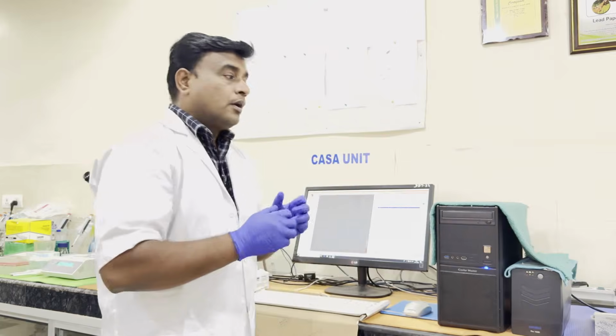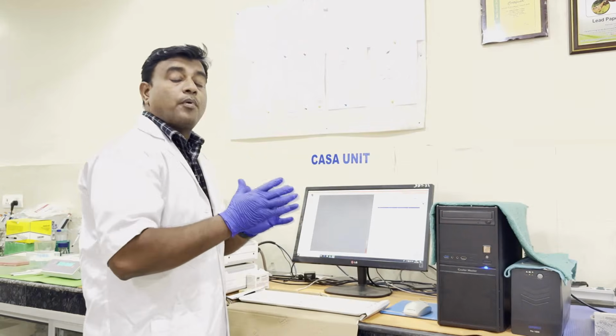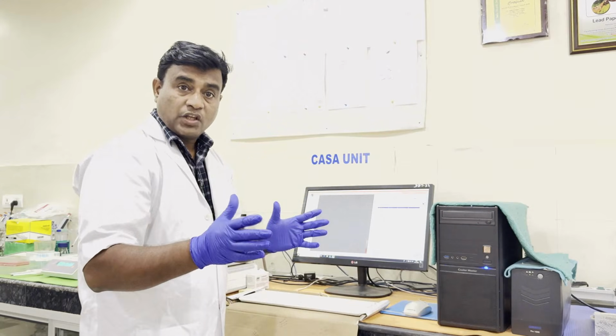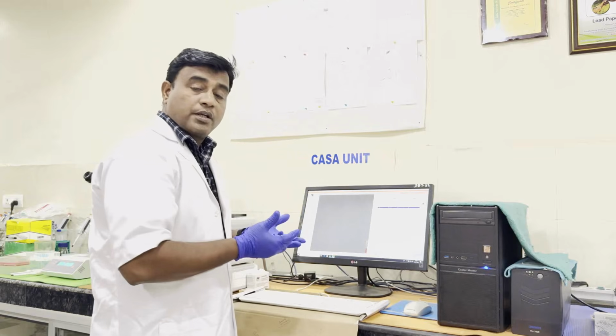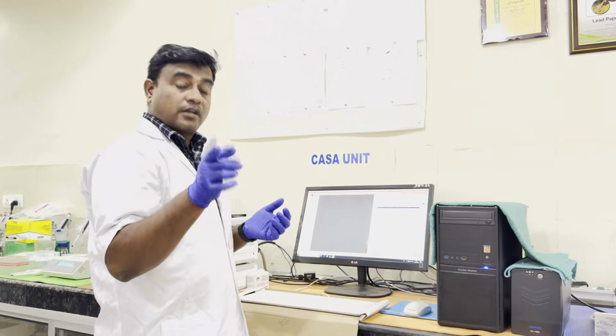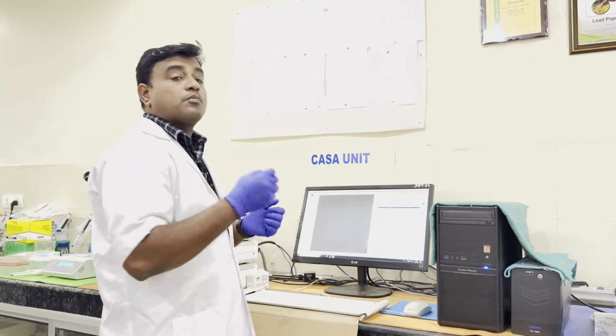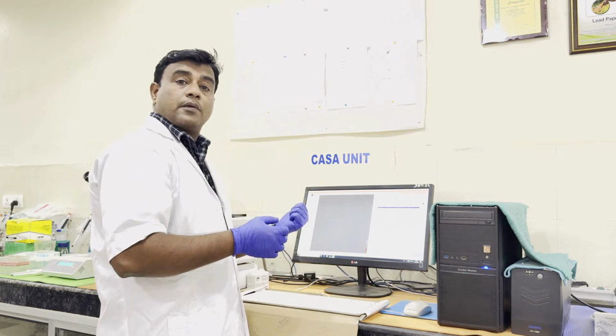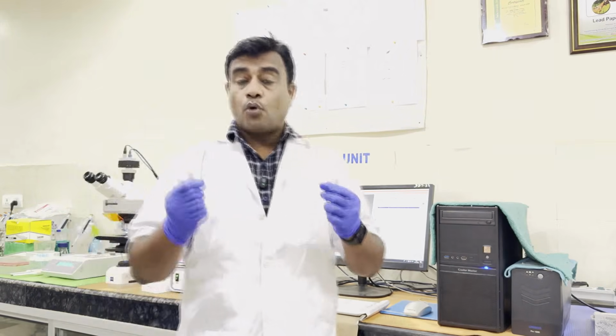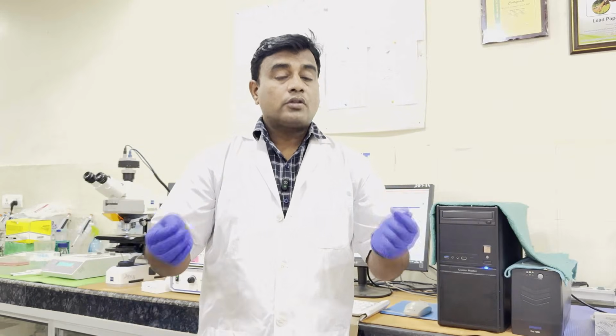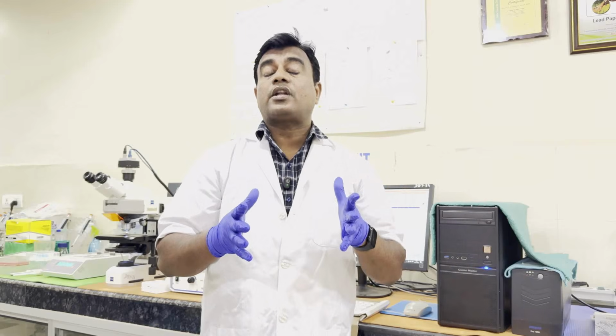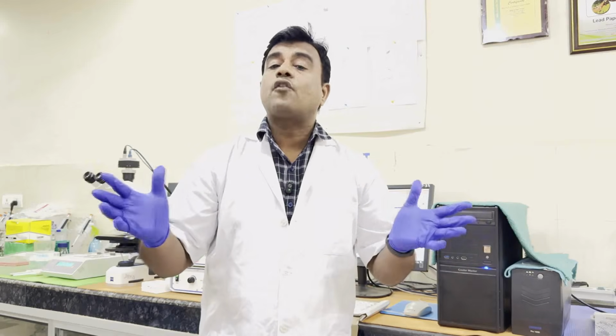So CASA depends on the type of software you are purchasing. If you require multiple parameters along with motion and kinematics, you can take these modules inside your CASA. Using fluorescent probes as per the manufacturer's instructions, you can record the values and CASA will automatically analyze, just like a flow cytometer.